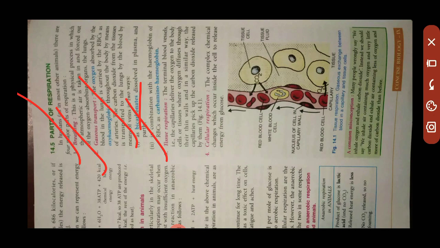I will explain this very properly after some time. Just now, read this thing like this. After this, in tissue respiration, the terminal blood vessels, that is the capillaries, deliver the oxygen to the body cells or tissue, where oxygen diffuses through their thin walls. Tissue means it is composed of cells. Some cells together form tissue.